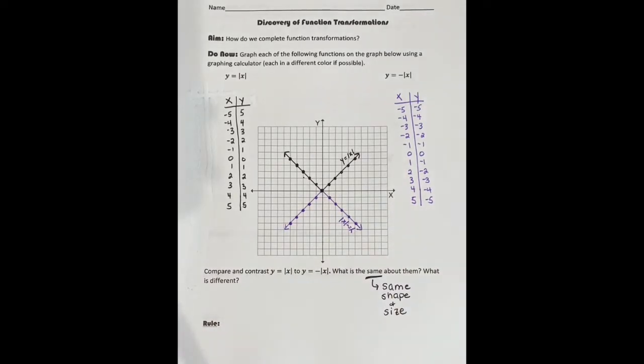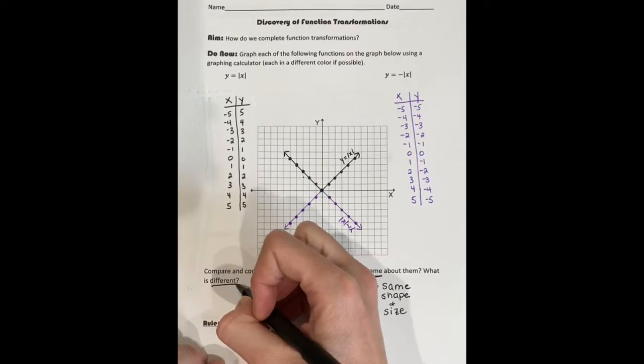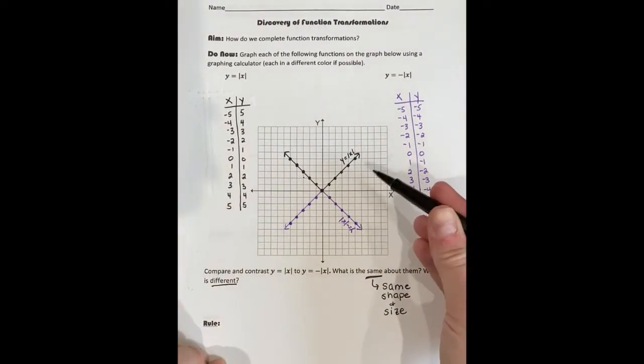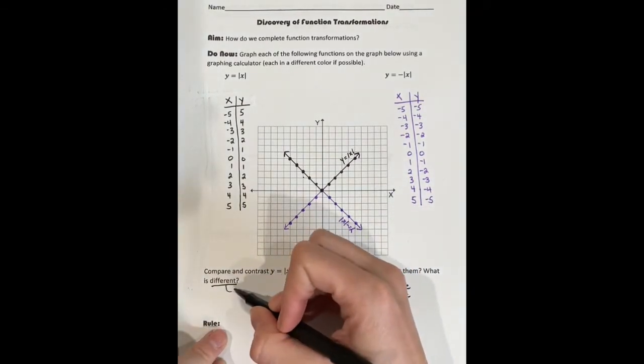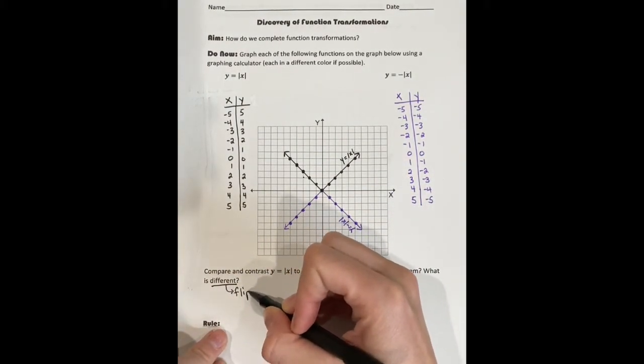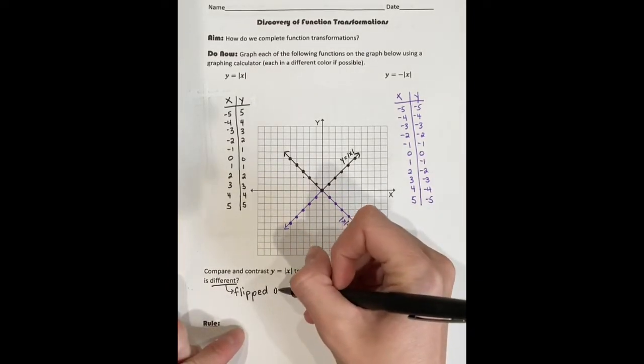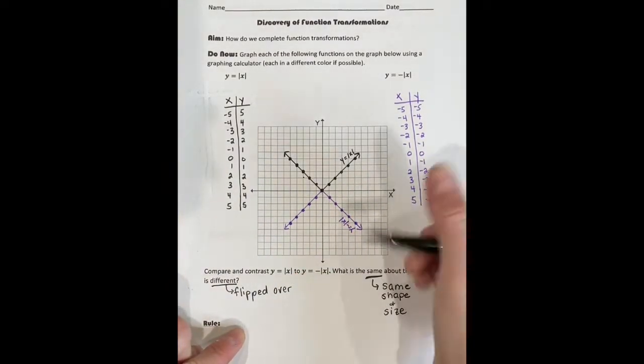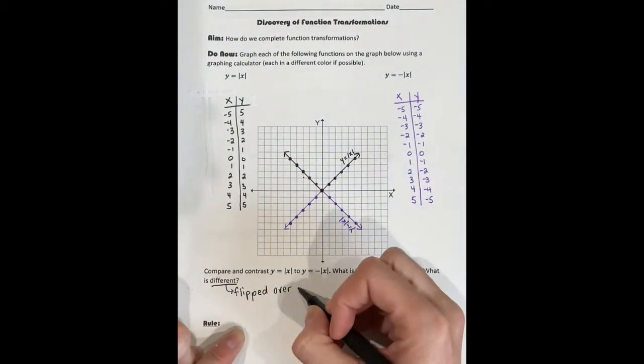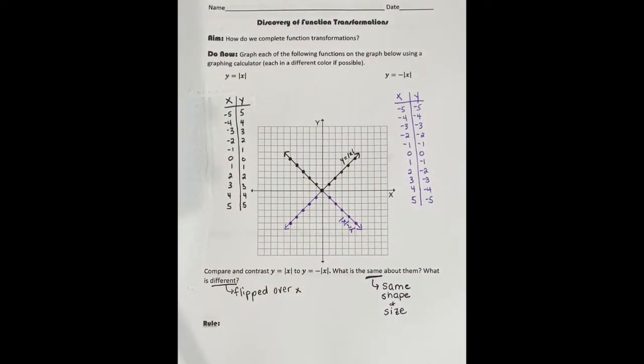But what was different about them? One is flipped, right? So one of them is flipped over which axis? The x-axis, because it's flipped over that way.